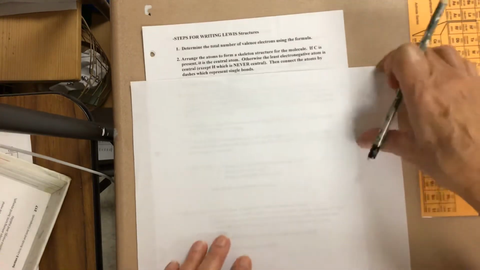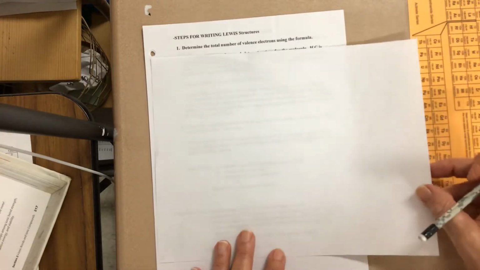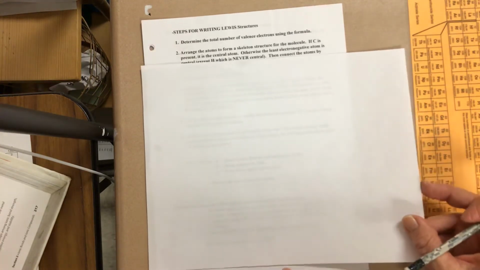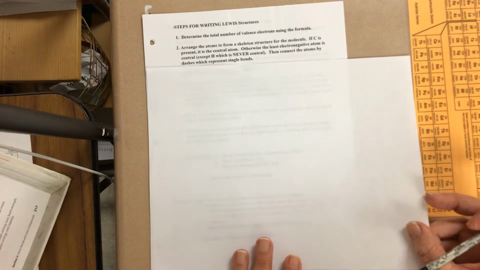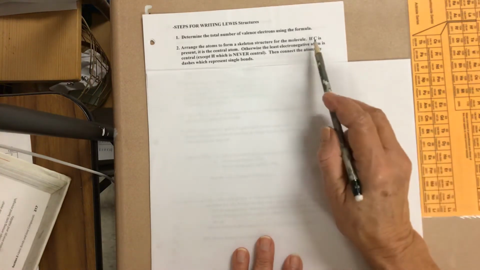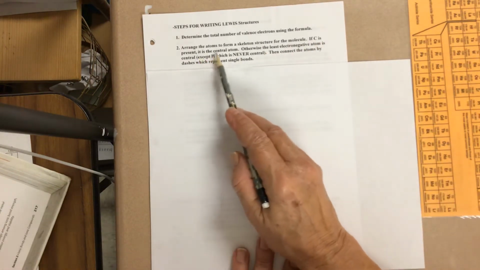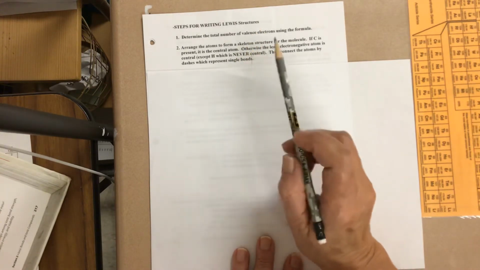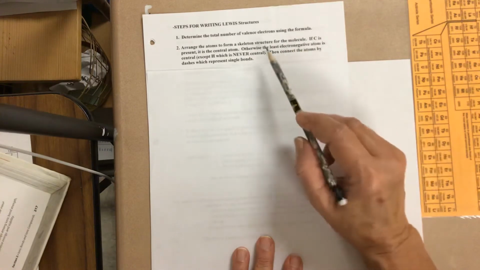Okay, so let's go through some steps for writing Lewis structures. Some books do it differently. This is just what works for me. So number 1, you're going to determine the total number of valence electrons using the formula. You will arrange the atoms to form a skeletal structure for the molecule. If carbon is present, it will always be the central atom. Now sometimes you can have 2 carbons that both act as a central and you just bond them to each other.